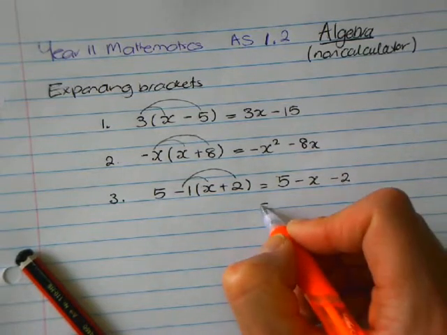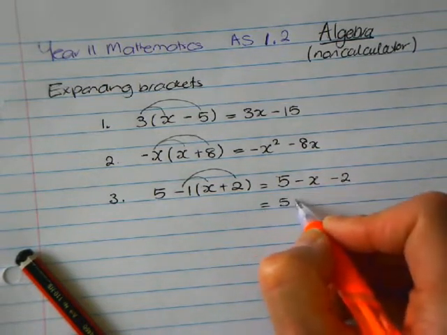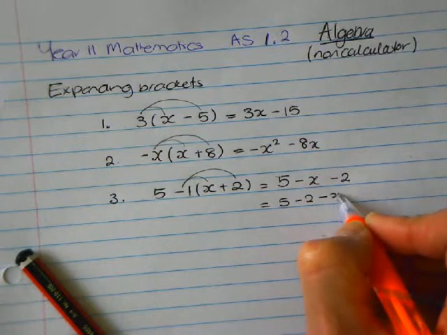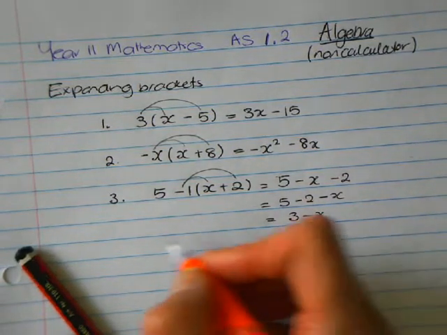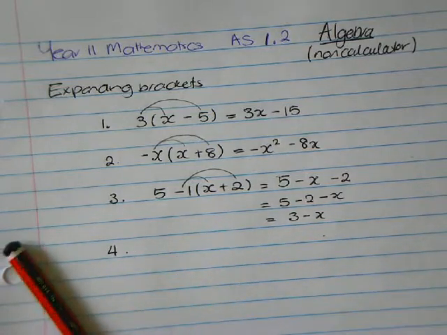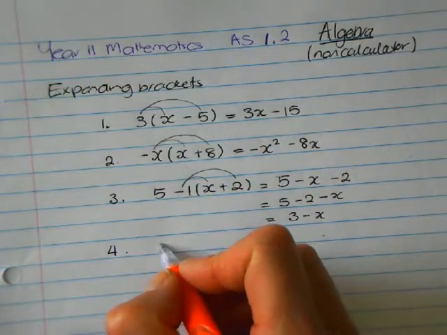So write the 5. I'm not going to do anything with that at the moment. Negative 1 times x is negative x. Negative 1 times 2 is negative 2. So now we have 5 take off 2 is 3 minus x. So there we go, 3 minus x.